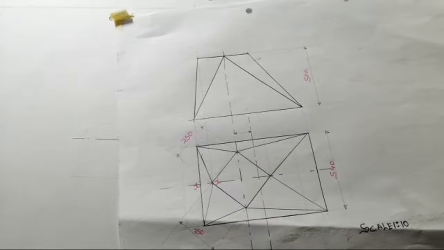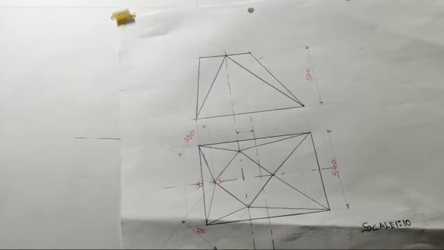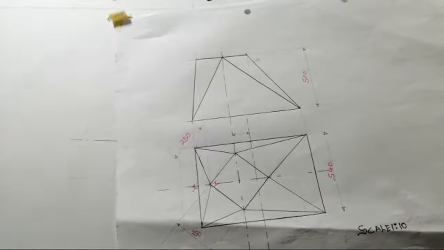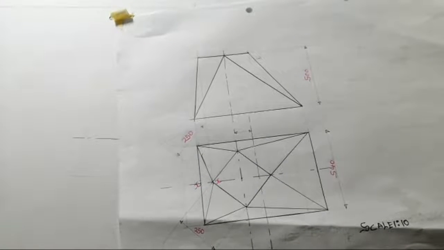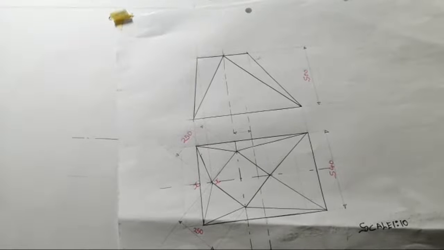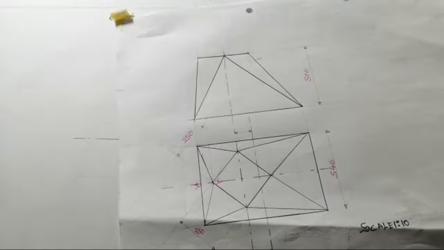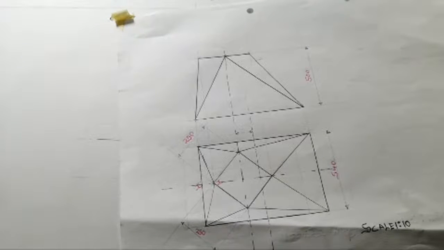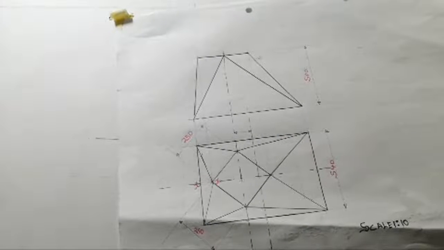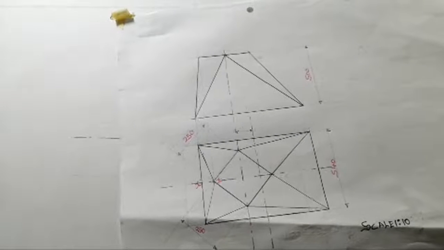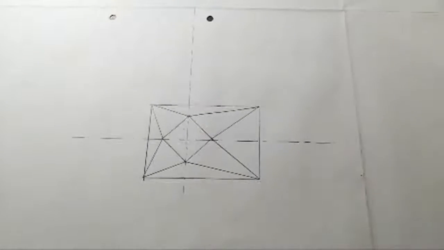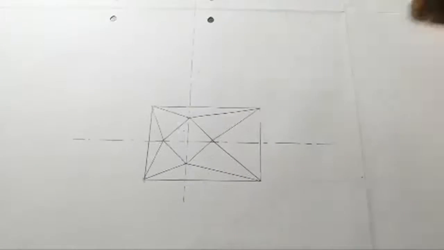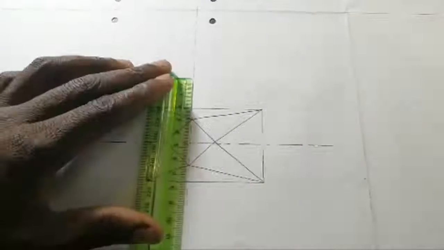Even if you are doing sectional drawing in engineering drawing, you always have to separate your views with 20 millimeter. So from here till here going up, I measure 20 millimeter.